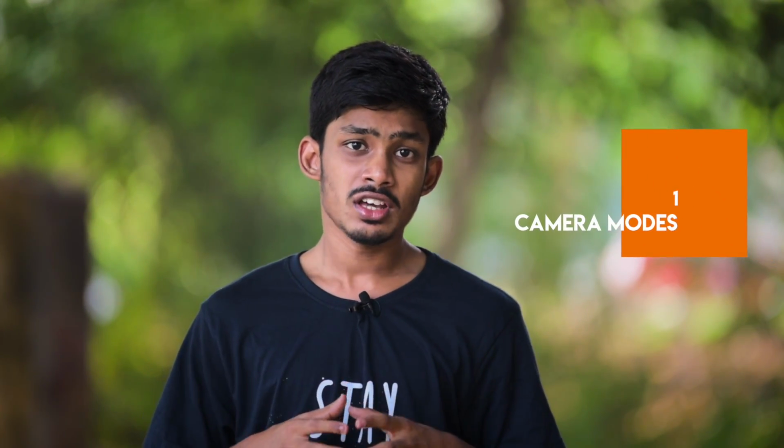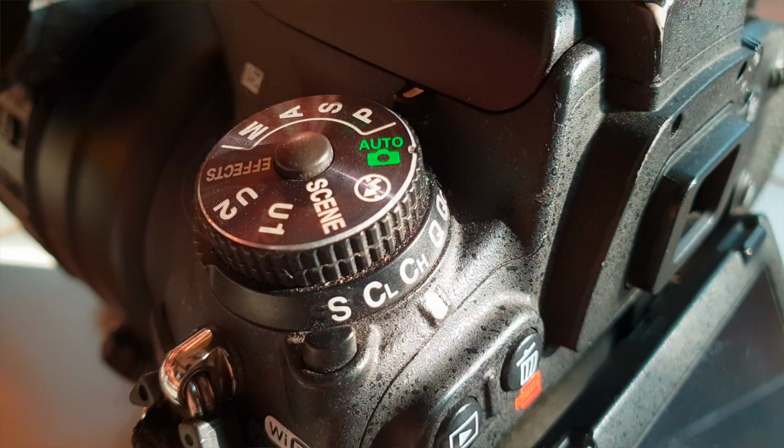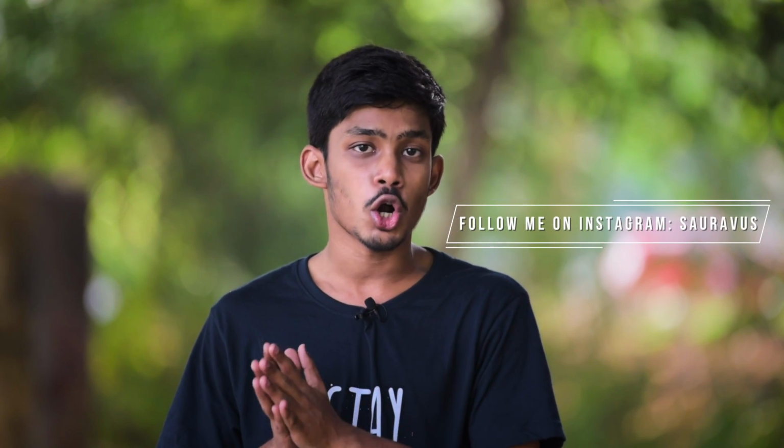The first thing that we're talking about is the camera modes. Now, your DSLR camera has different camera modes. There are some camera modes which help you to decide what aperture, shutter speed and ISO you should keep. Now, you have auto mode where your camera decides everything. When you're shooting in auto mode, you will get good images, but you won't get the best images that your camera can shoot. So you actually have to come out of the auto mode.